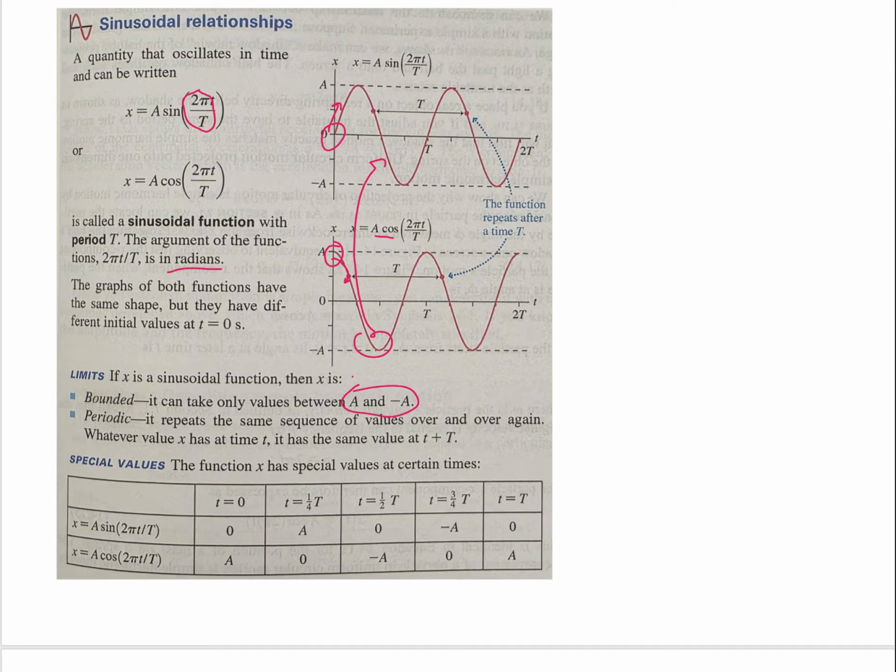Special values: the function x has special values at certain times. So when time is 0, I'll just look at the sine graph, we start at 0. When we are halfway through the period, we are back at 0. When we are fully through the period, we're back at 0, okay? Because this sine graph goes up, at 1/4 of the period, we are at our maximum value, and then at 3/4 of the way through, we are at our minimum value, okay? And you should have learned all this already by pre-calculus.